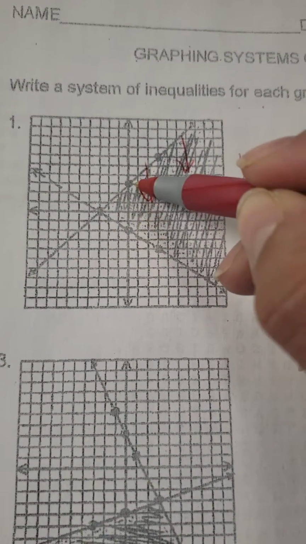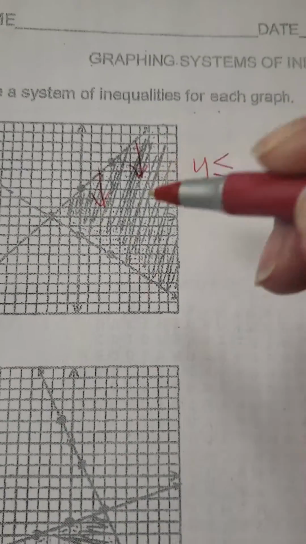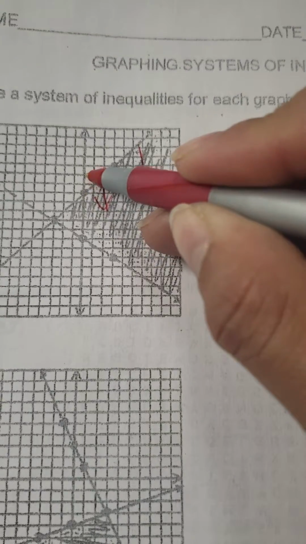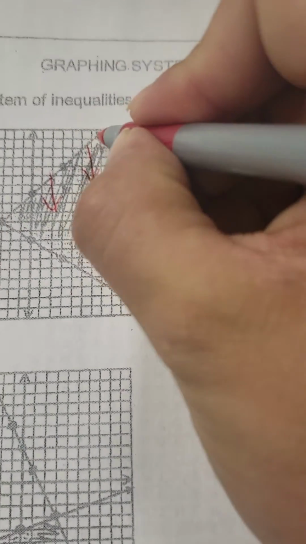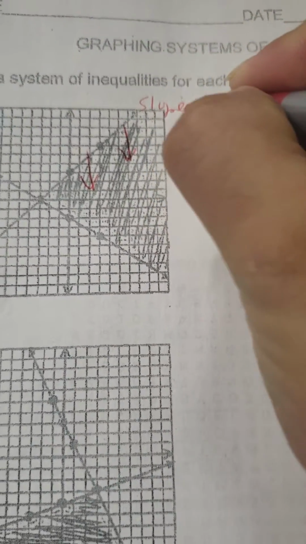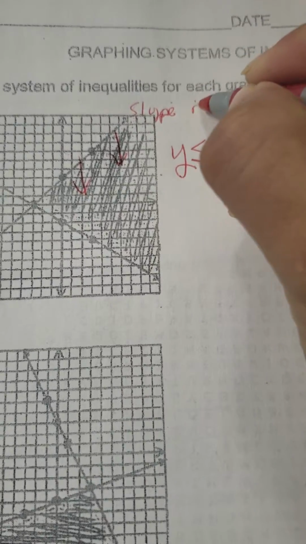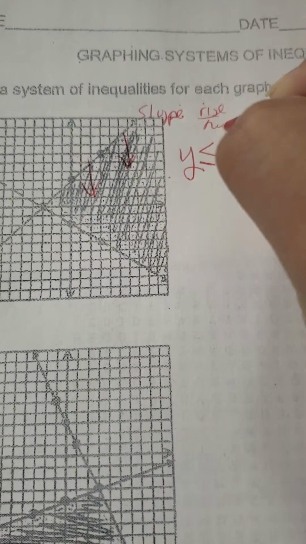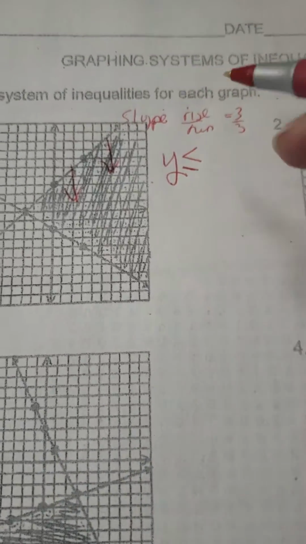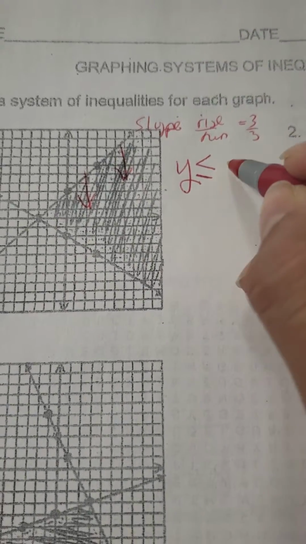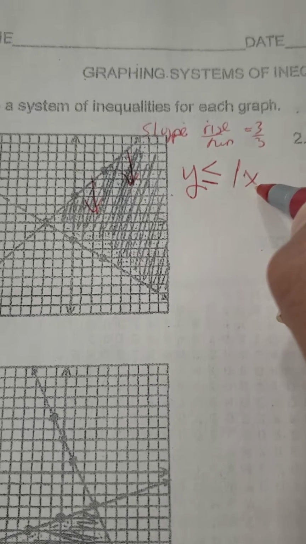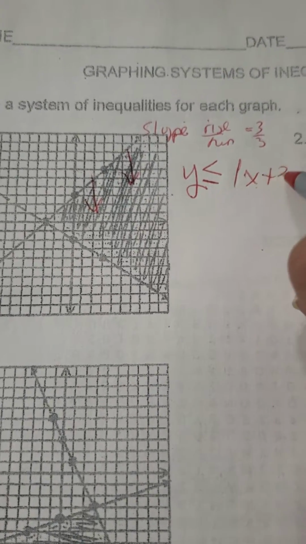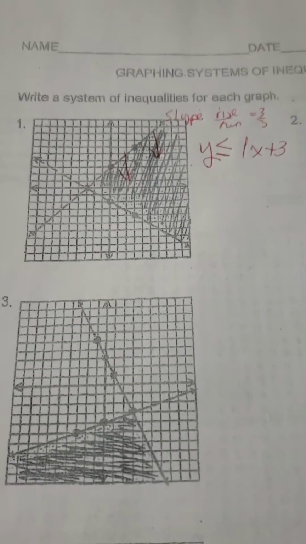And then the y-intercept is 3, and my slope is going up 1, 2, 3 over 1, 2, 3. So my slope is 3 over 3, right? Slope is rise over run. So the slope, 3 divided by 3, is 1. So 1x, right? Slope always goes next to x. And then my y-intercept is positive 3. So that's my first equation of my system.